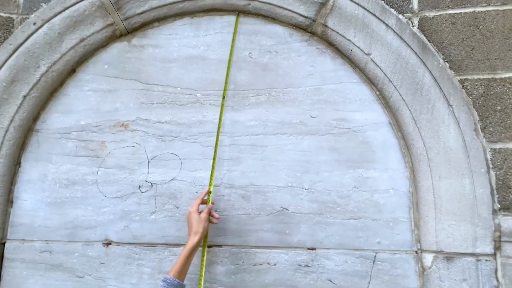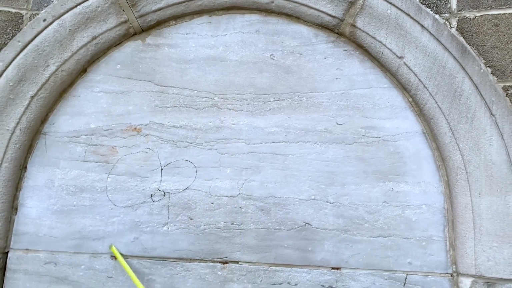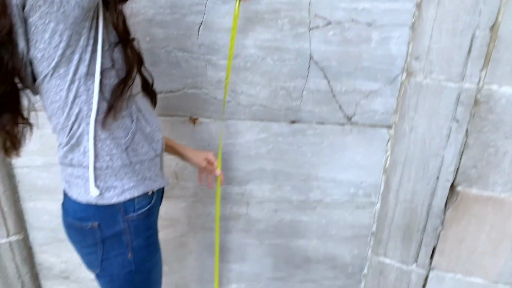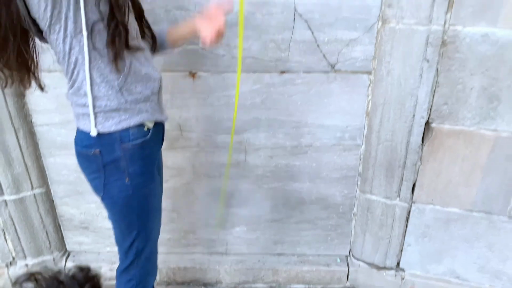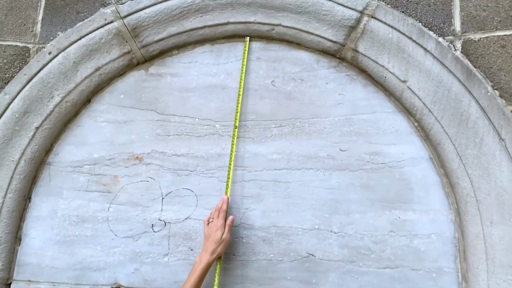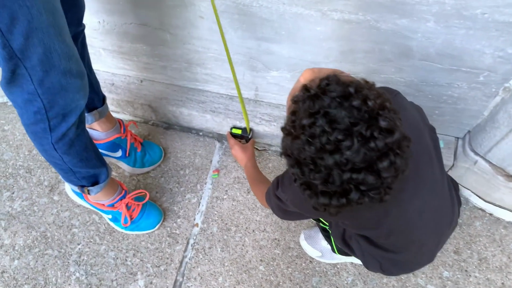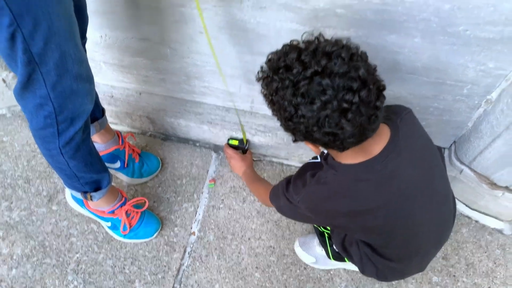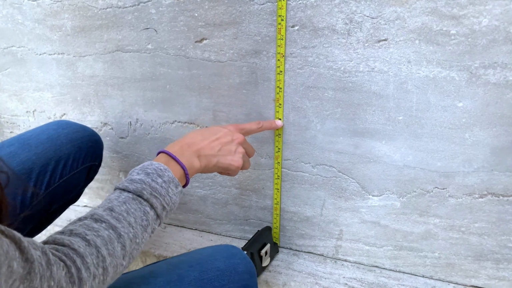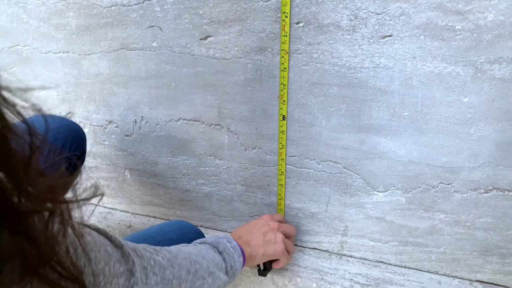So I'm gonna start on top because I can't go all the way on top. If I start from the bottom, I won't be able to reach all the way to the top. I'm not as tall. So I'm gonna start all the way from the top, right there. Can you help me? Bring it more straight so we can get an accurate measurement. Look, friends, we're at 7 feet right here. And we have some inches going down.